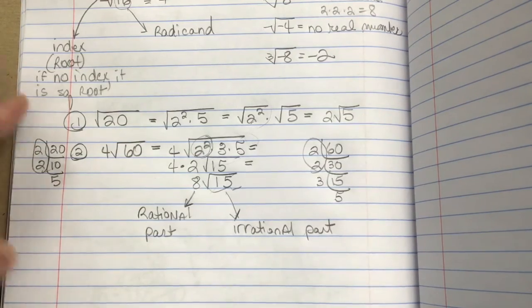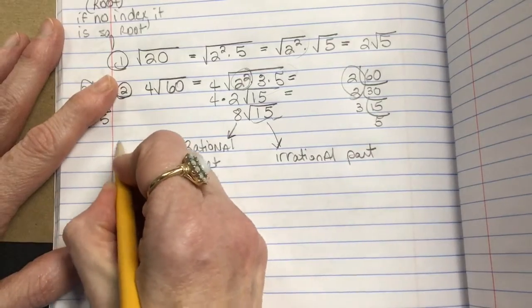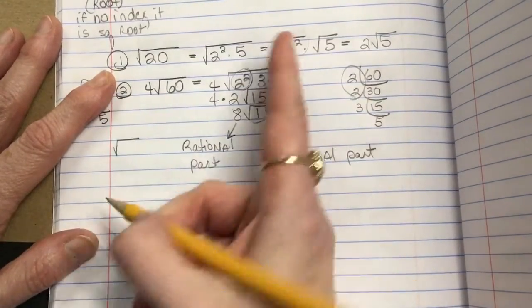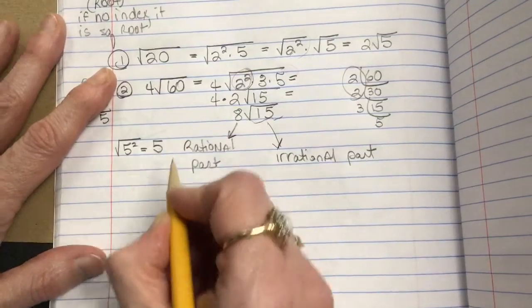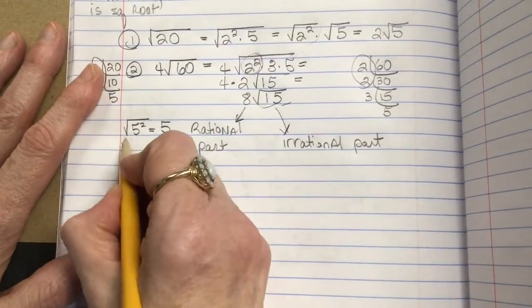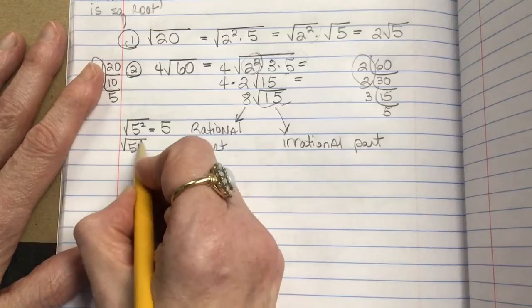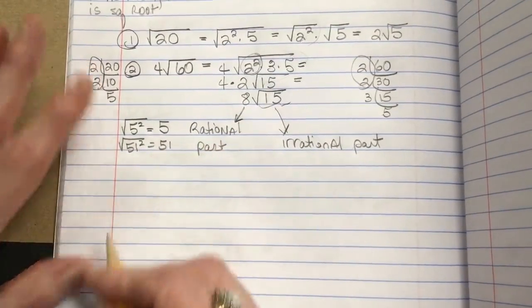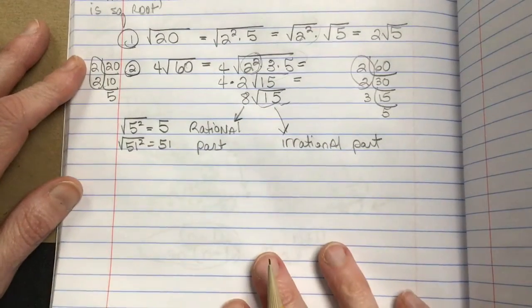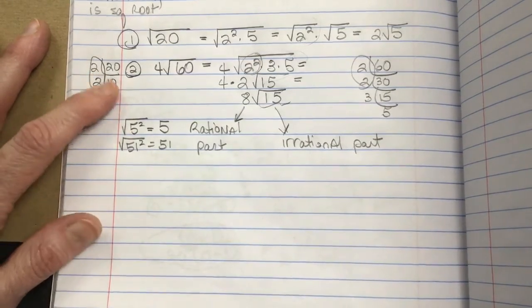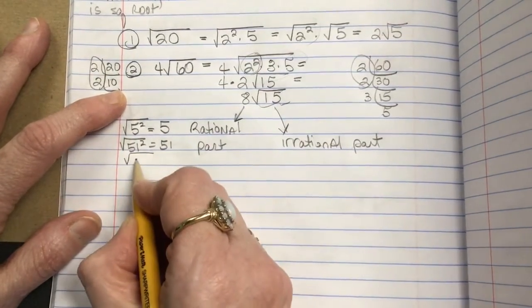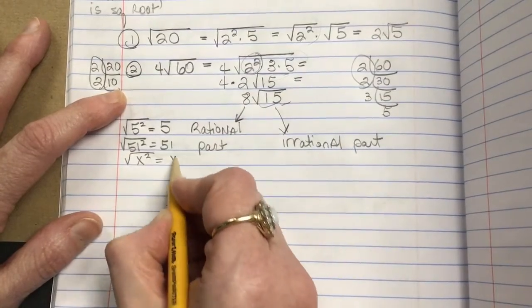Just a refresher from geometry and from Algebra 1. Remember that the square root, we kind of used it up here. The square root of 5 squared is the square root of 25, which is just 5. The square root of 51 squared is going to be 51. That's important for the ACT, that you don't have to take that time to square it and then take its square root. So adding to that, the square root of x squared is going to be x.